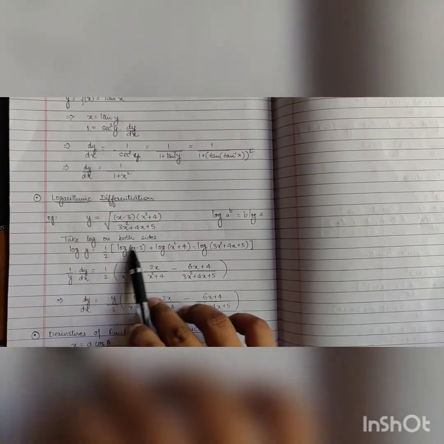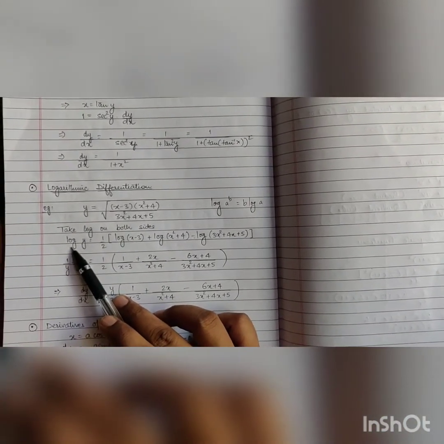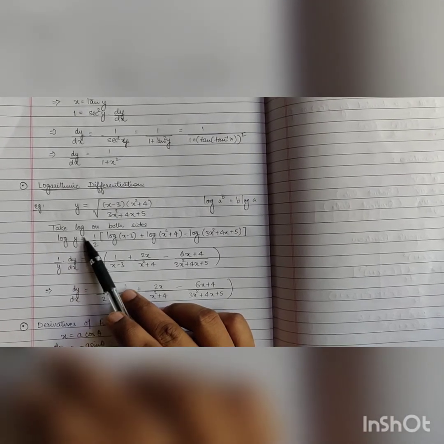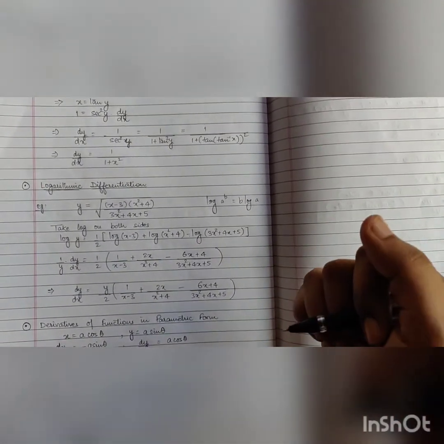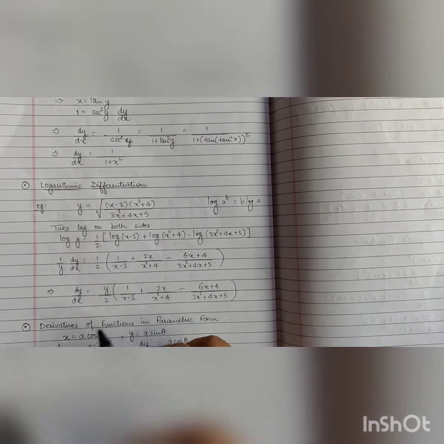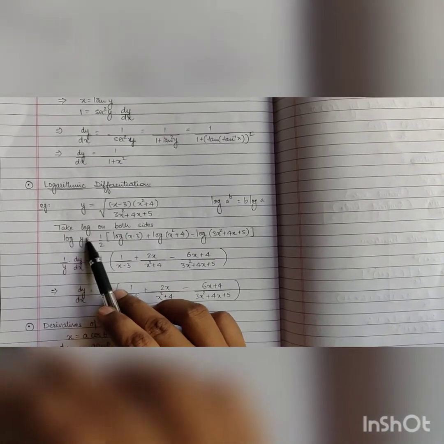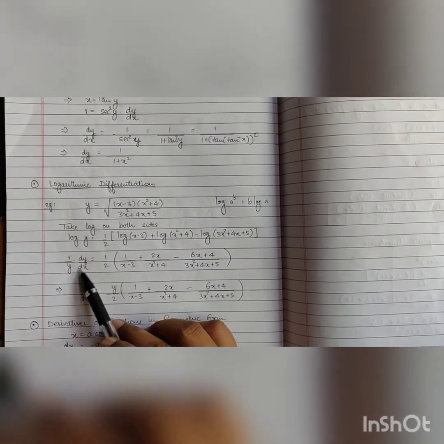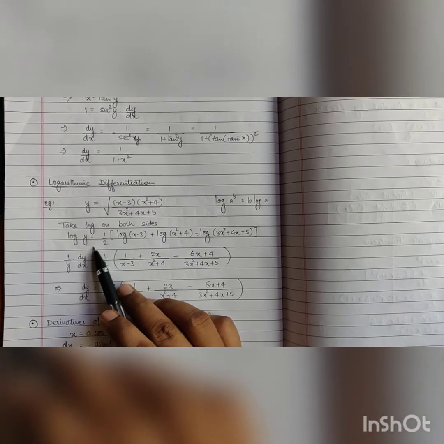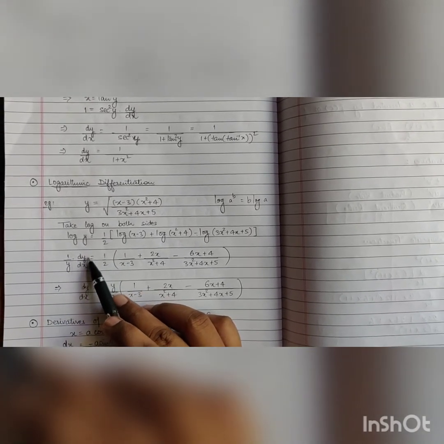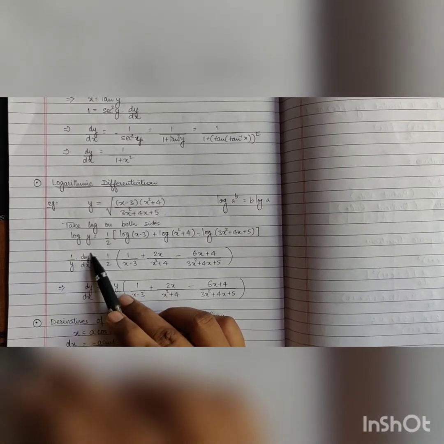Now if I differentiate this whole equation with respect to x, look: differentiation of log x is 1 upon x, so the differentiation of log y is 1 upon y, and since I am differentiating with respect to x, I'll get this extra term dy by dx.